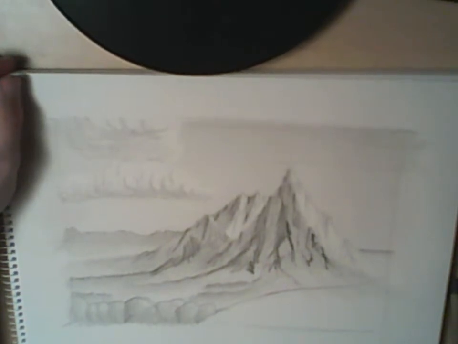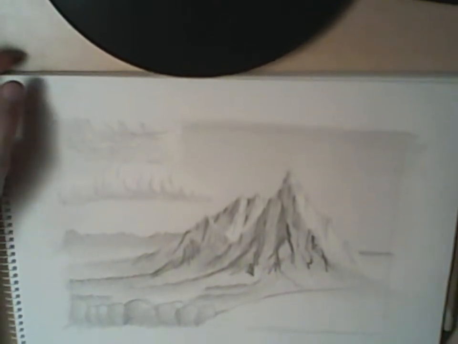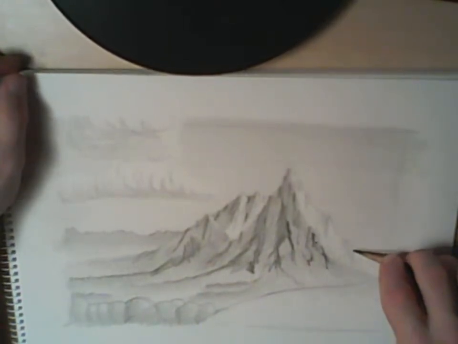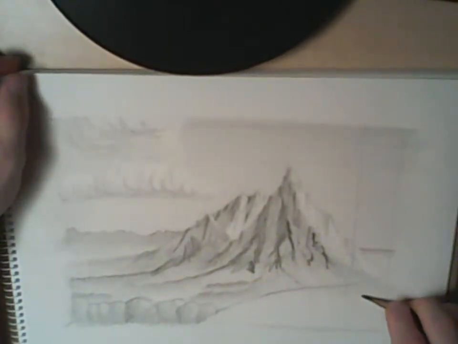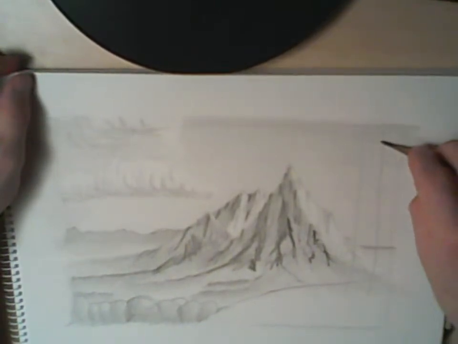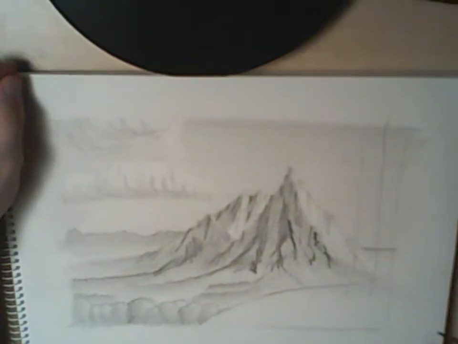Because I want to have a tree right here that is growing up into the sky. Very big tree that continues way up there.